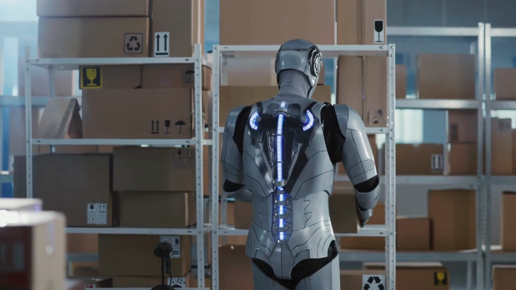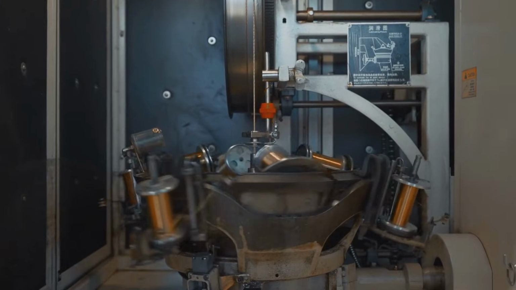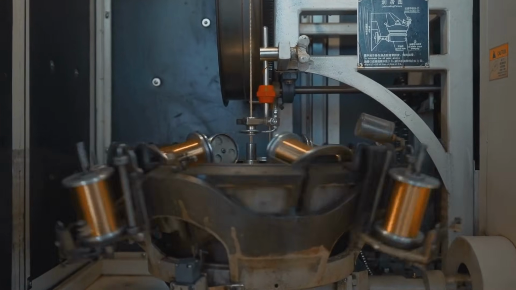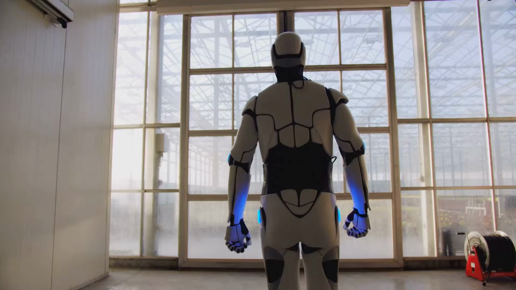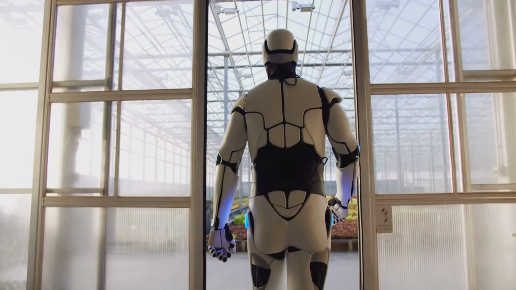What is the difference between an automaton and a robot? An automaton is a machine that performs actions automatically, always following a fixed and repetitive sequence. The difference with a robot is that it doesn't just repeat, it can adapt to what is happening around it.